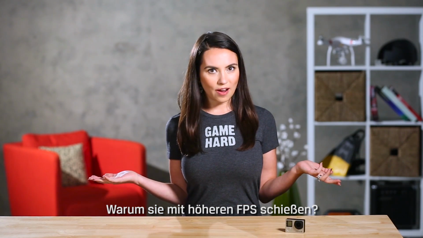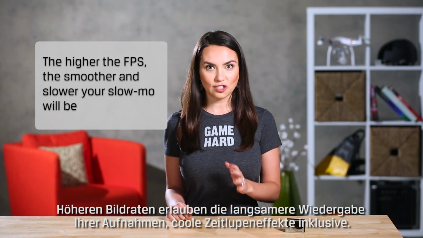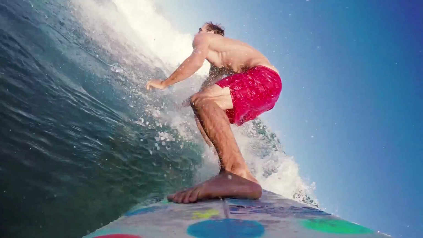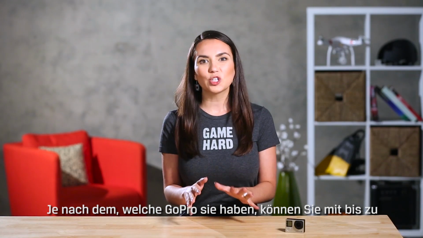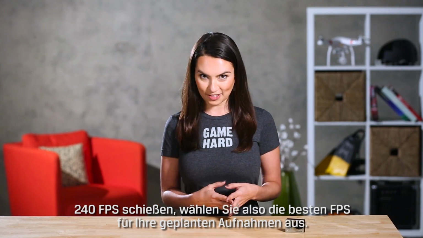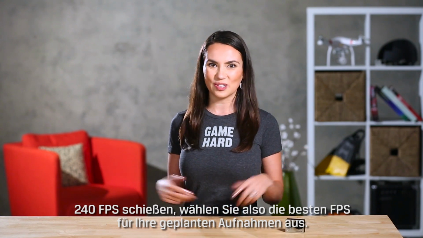Why does it shoot at higher FPS? The higher frame rates allow you to play back your footage slower and give you that really cool slow motion look. Depending on which GoPro you get, you can shoot at up to 240 frames per second. So be sure to choose the best FPS for whatever action you're into.